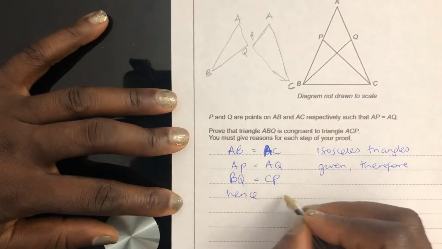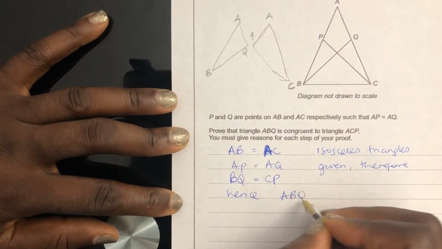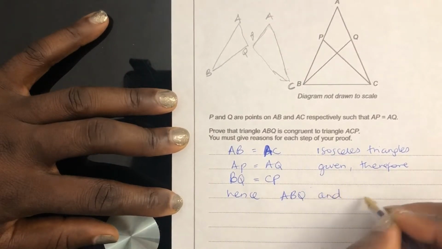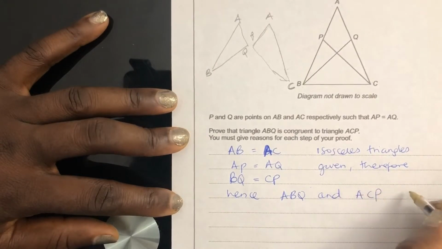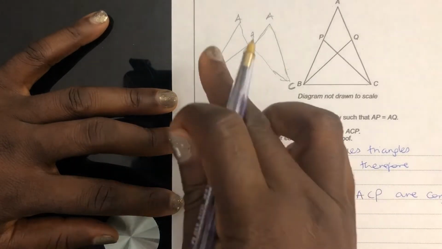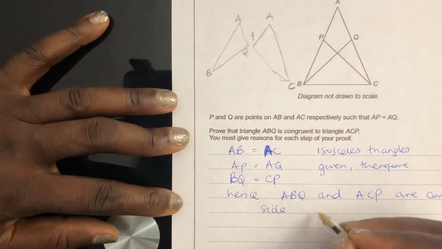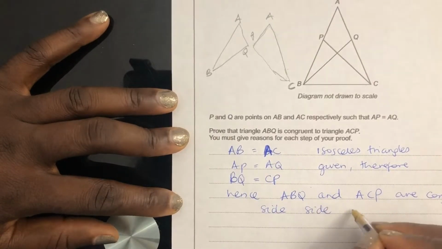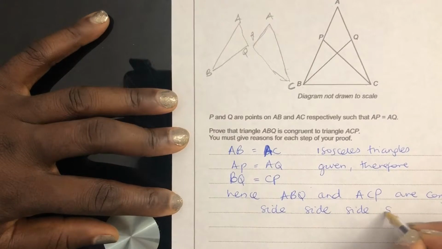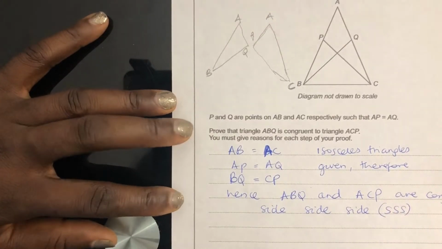Hence, triangle ABQ and ACP are congruent, and you give your reason for them to be congruent. You say that the 3 sides are all equal. Side, side, side, and that's SSS usually.